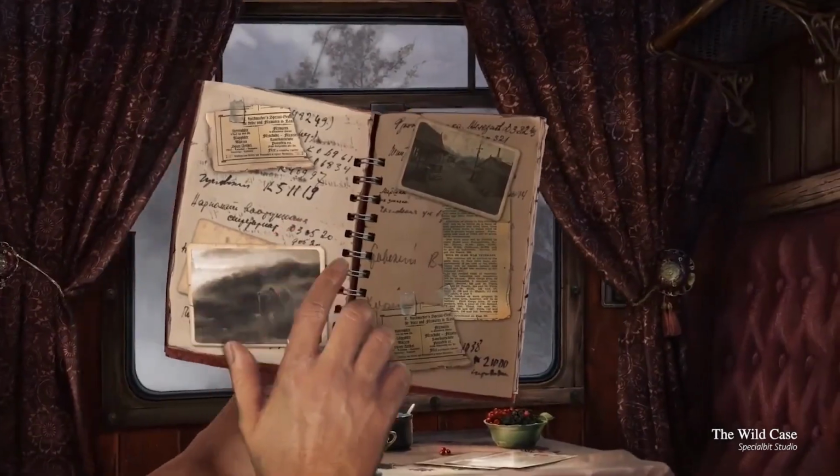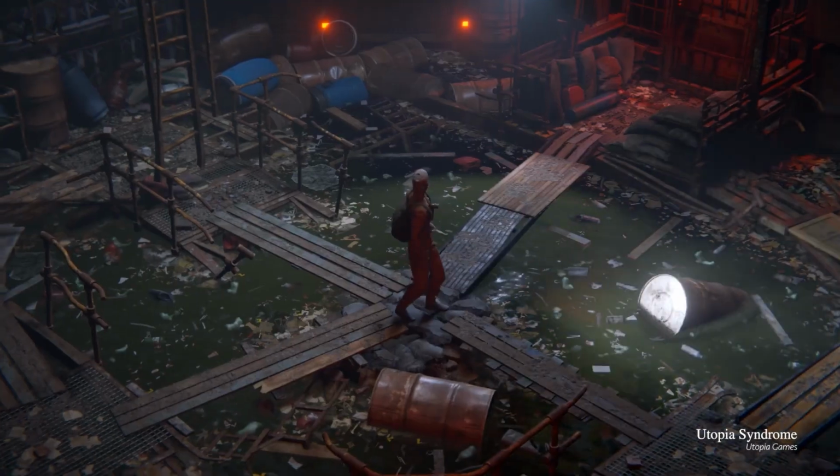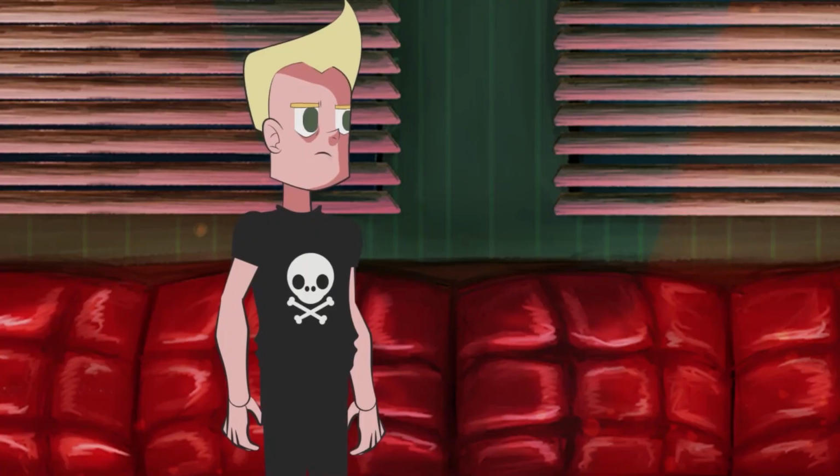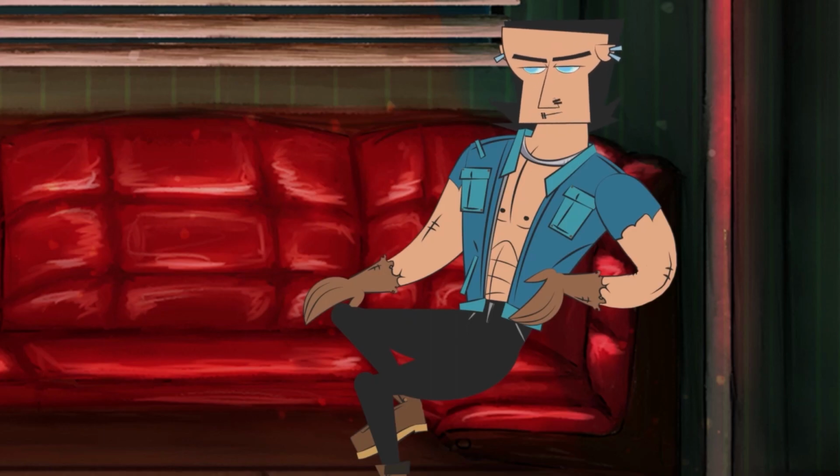What is visual art style? Art styles can make or break a game. It's the first thing players see and it sets the tone for the entire experience. When I made my first game, I had no idea how much the art style would affect the outcome.